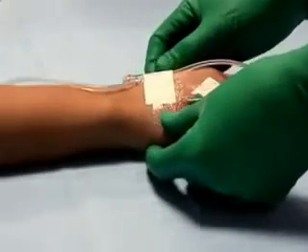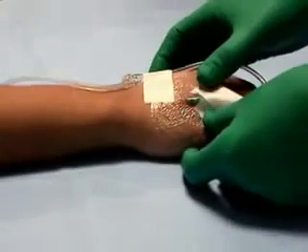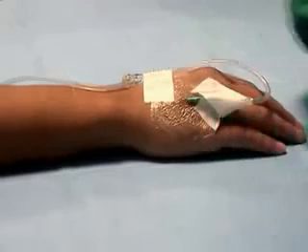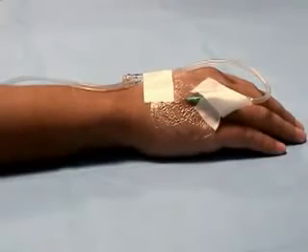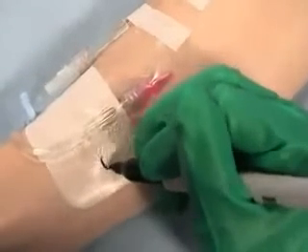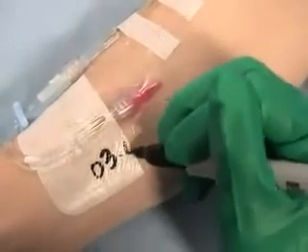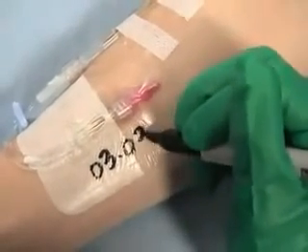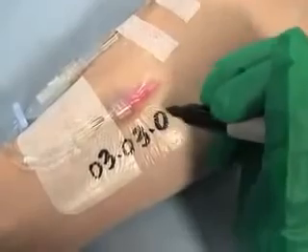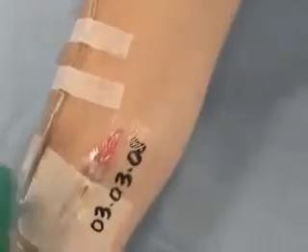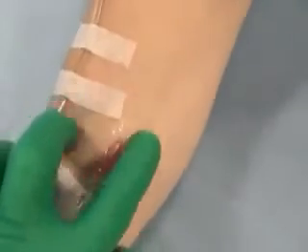Looping the tubing may prevent accidental displacement of the cannula, decrease cannula manipulation, and lower the risk of venous contamination or irritation. It is recommended that you write the date of insertion on the dressing to facilitate determining how long the cannula has been in place. To reduce the risk of infection, continue to review the indications for peripheral intravenous catheterization and remove the cannula as soon as possible.